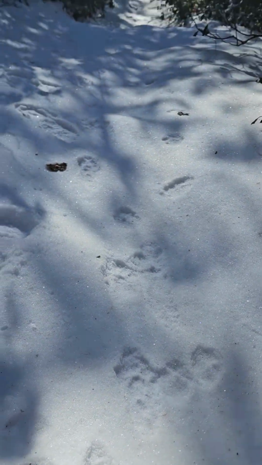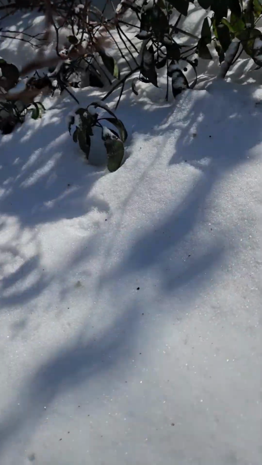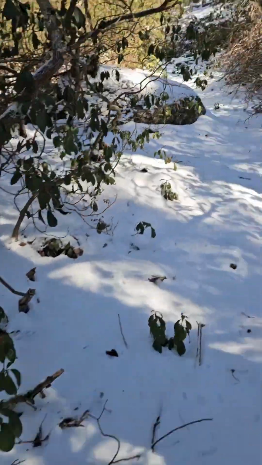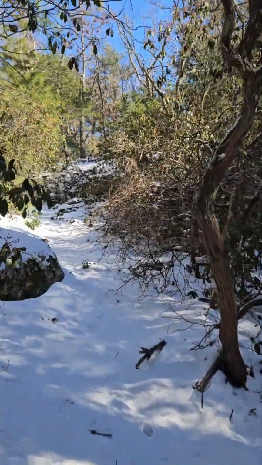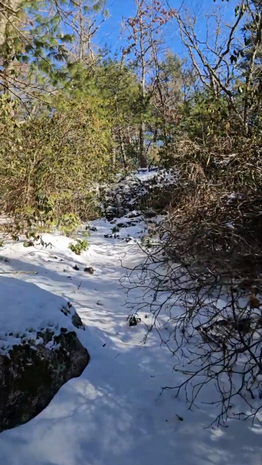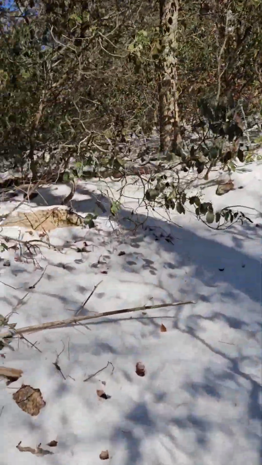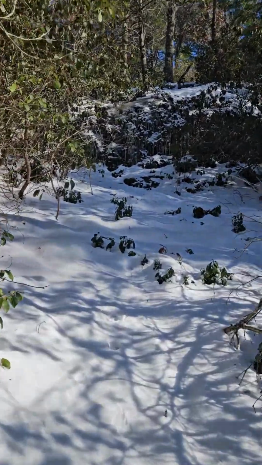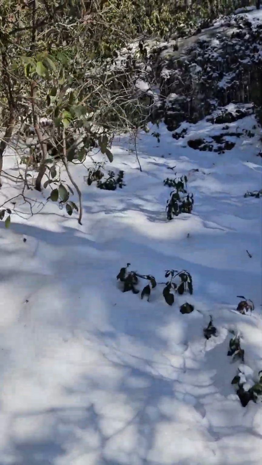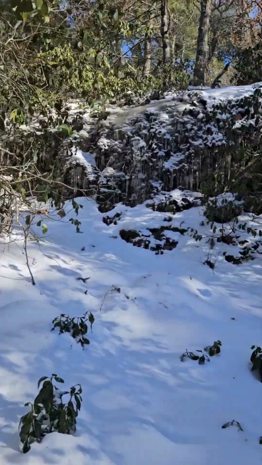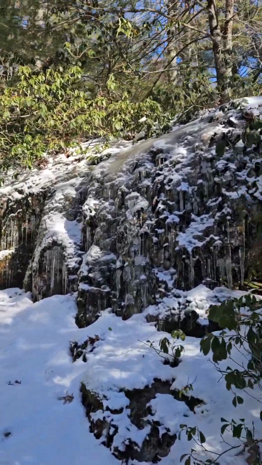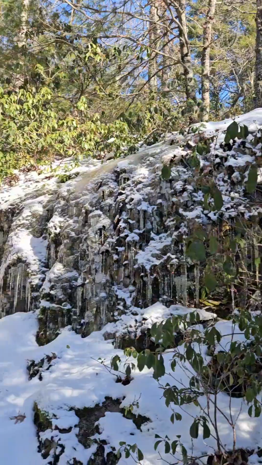The tracks of probably a coyote going down the trail. Look at that. That's cool.